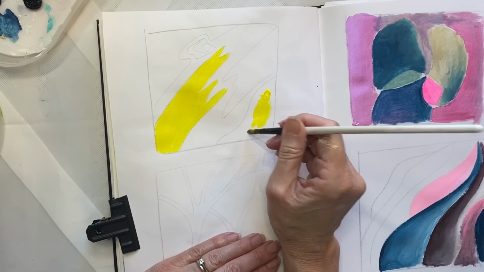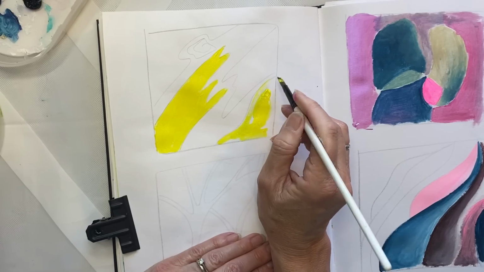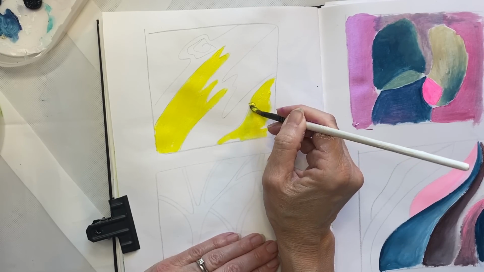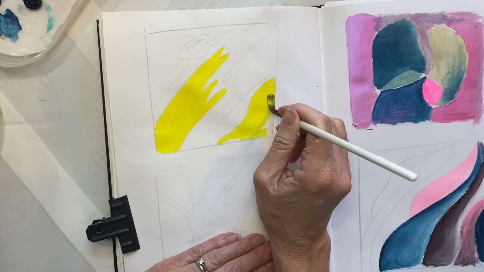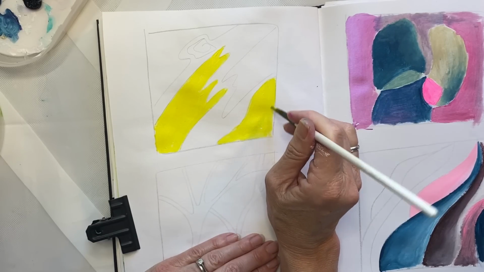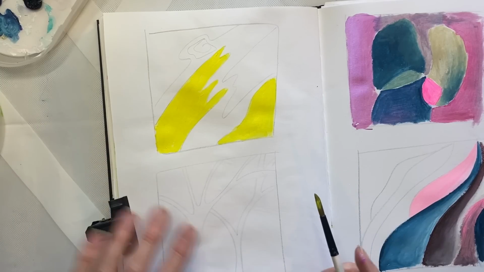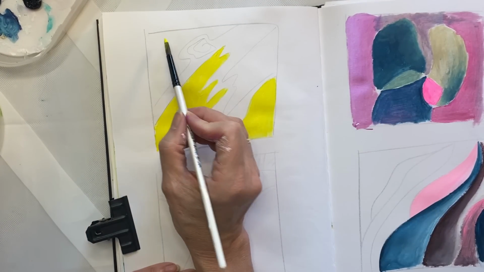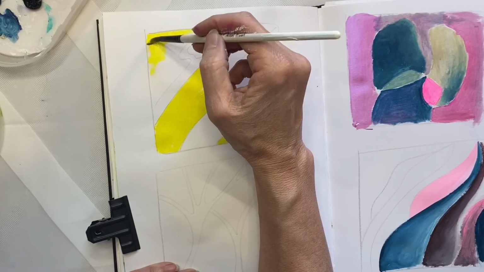So if you're going to use yellow in your work and you want it to be vibrant and pure, it's always a good idea to do the yellow first. Then there's no risk at all that your previous colours are going to get in the way and mess it all up. I'm liking that, and I think this bit up here needs to be yellow as well, actually, looking at it for a bit of balance.